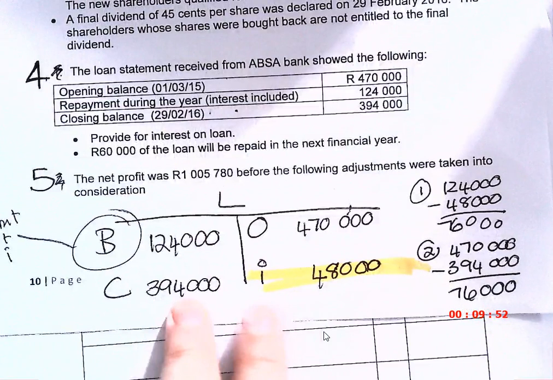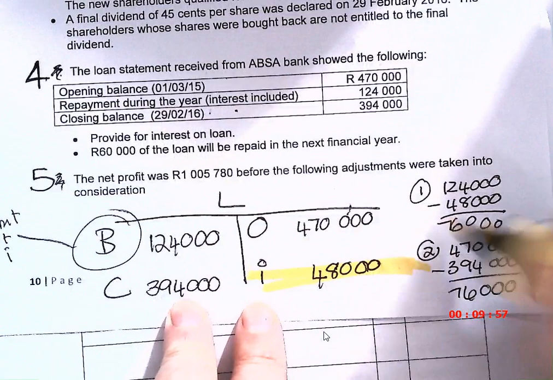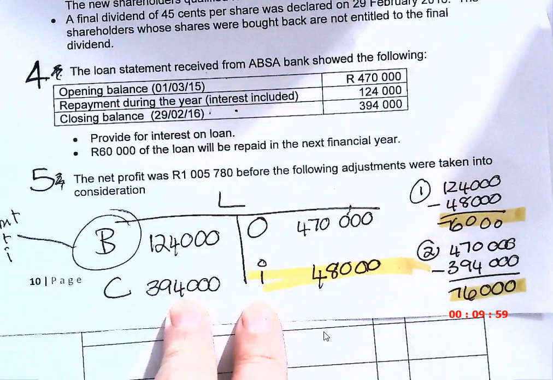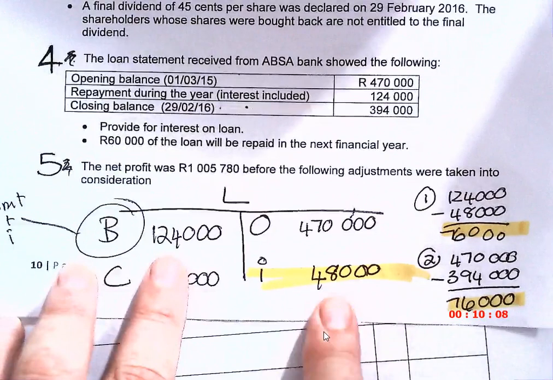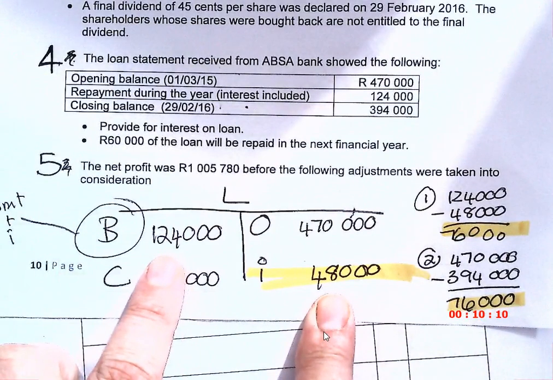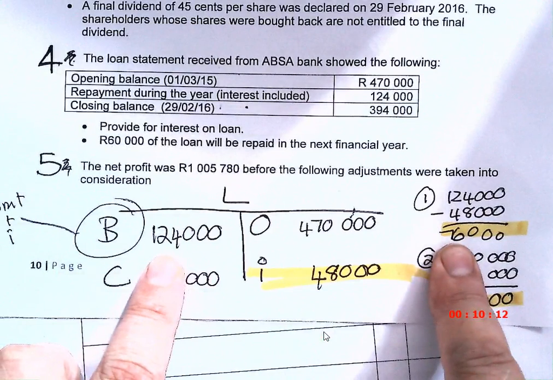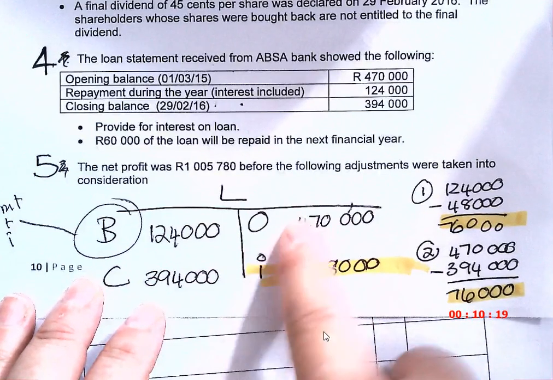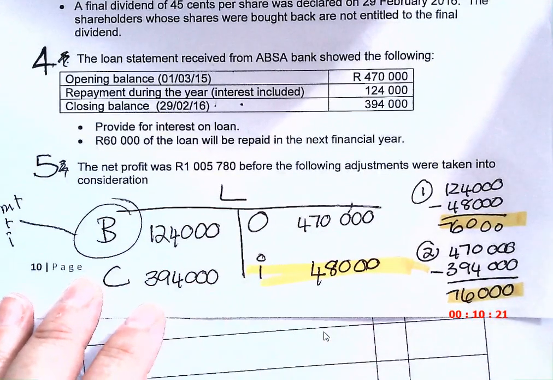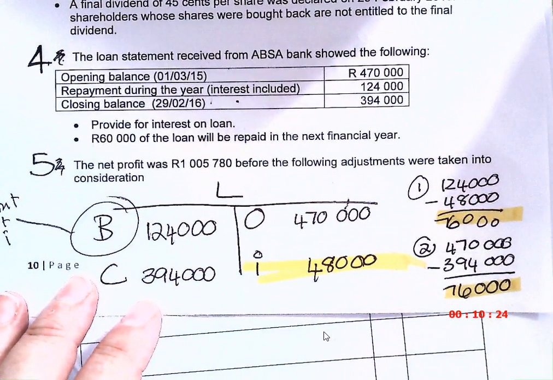You can use both methods to see the payment on the loan itself, on the original amount of the loan. You see that? Yes. So from that 124, 48,000 was interest, meaning 76 went off on the original loan amount. The original loan amount decreased with 76, and that would be the difference between the opening and the closing.